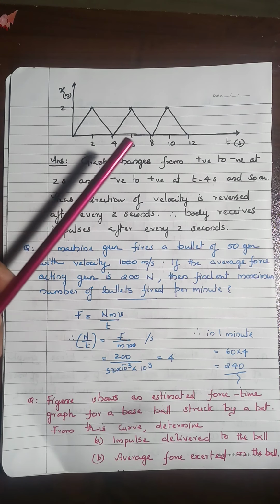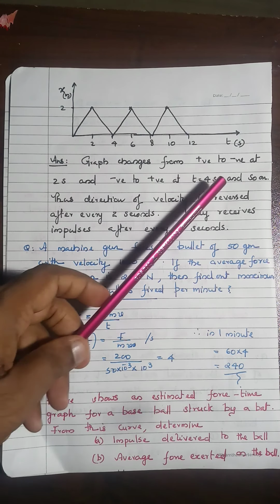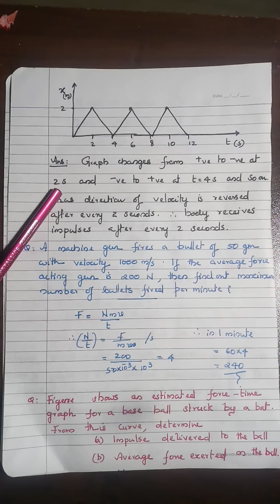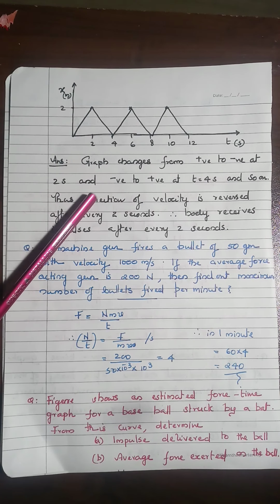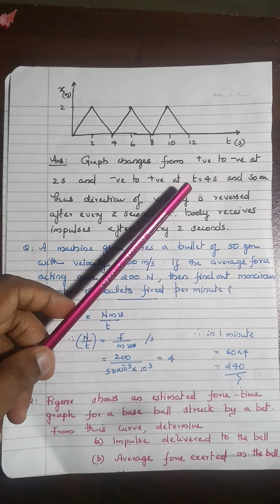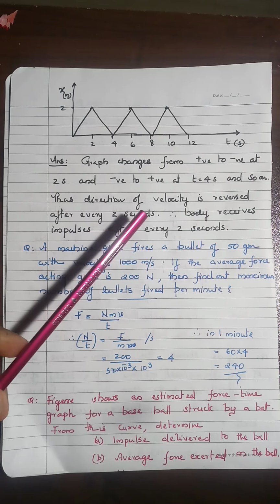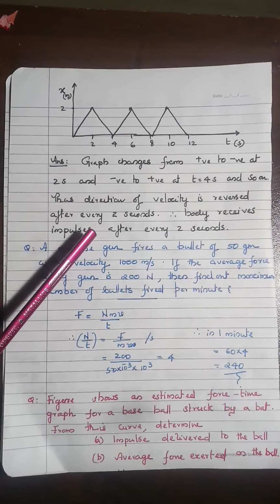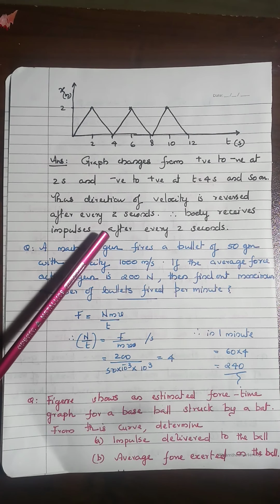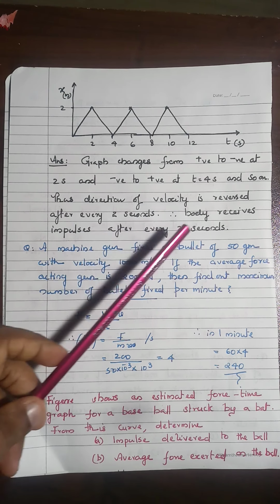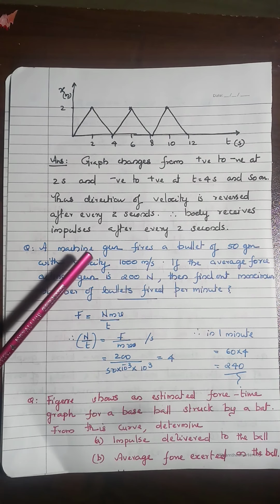The graph changes from positive to negative at 2 seconds and from negative to positive at 4 seconds, and so on. Thus the direction of velocity is reversed after every 2 seconds. Therefore the body receives impulses after every 2 seconds.